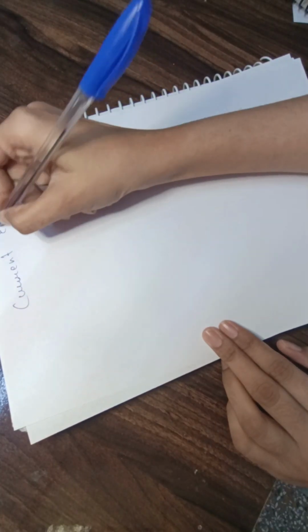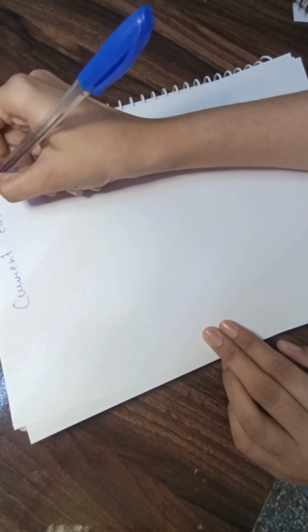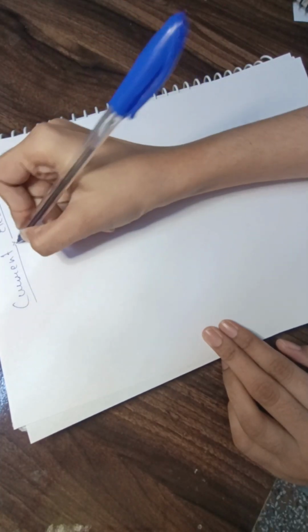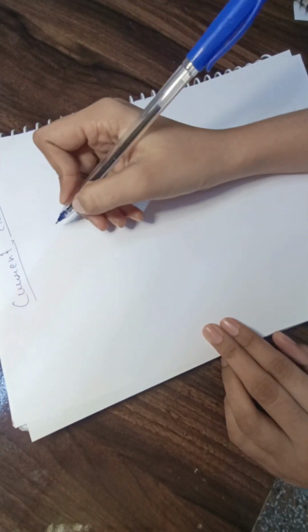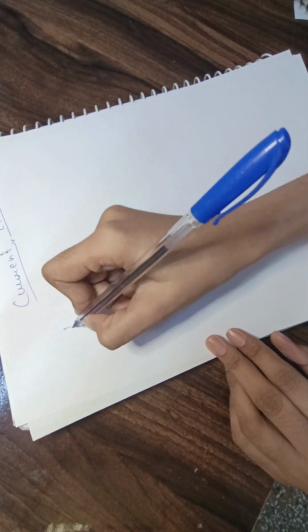Current electricity is an important topic in electrodynamics, and we will learn about some terms in this session. What is a current? First of all, the simple current.